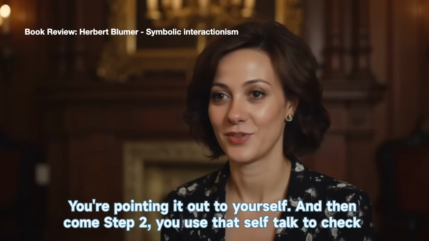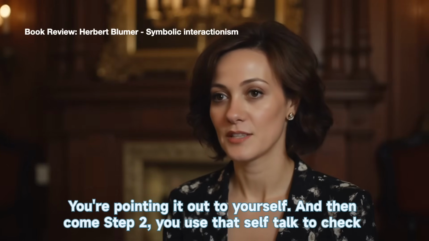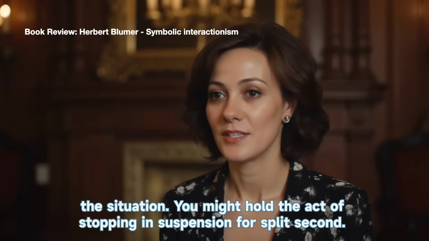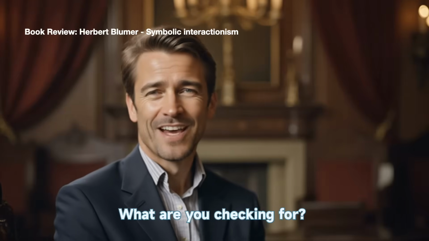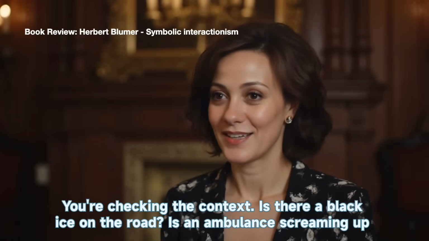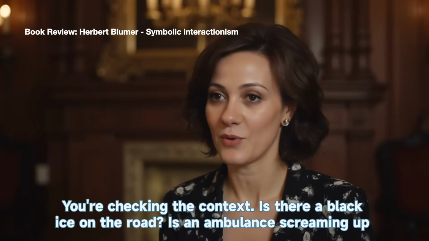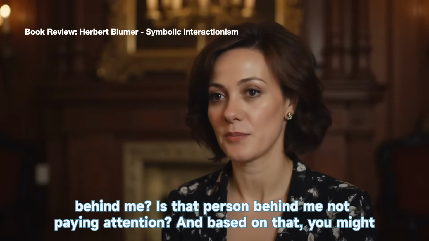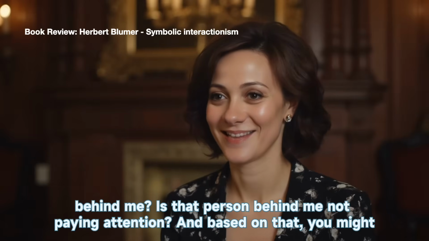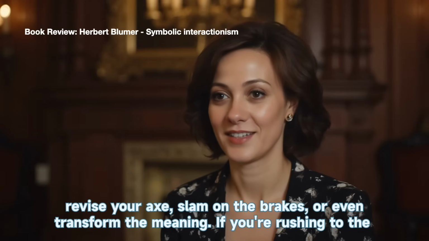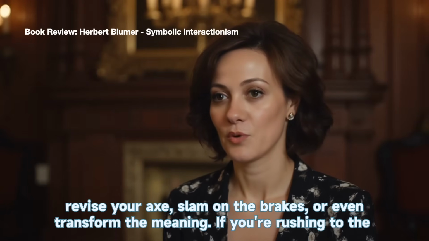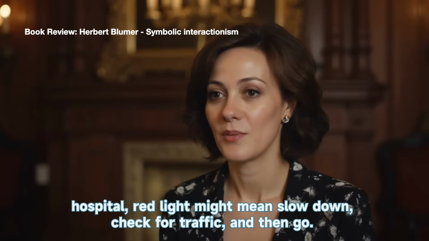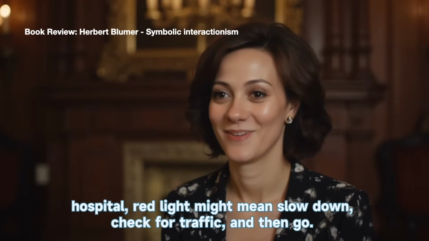And then comes step two: you use that self-talk to check the situation. You might hold the act of stopping in suspension for a split second. What are you checking for? You're checking the context. Is there black ice on the road? Is an ambulance screaming up behind me? Is that person behind me not paying attention? And based on that, you might revise your act, slam on the brakes, or even transform the meaning. If you're rushing to the hospital, red light might mean slow down, check for traffic, and then go.